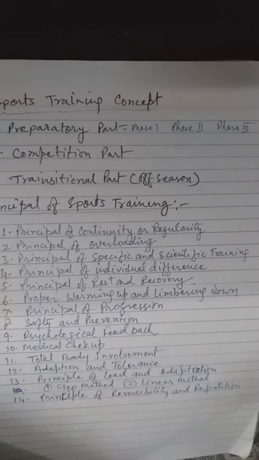Principles of sports training: continuity and regularity, proper overloading, specific and scientific training, individual difference, rest and recovery, proper warming up and cooling down, progression, safety and prevention, physiological and psychological feedback, proper medical checkup, total body involvement, adaptation and tolerance, principle of load and adaptation, and principle of reversibility and repetition. This is the principle of sports training.